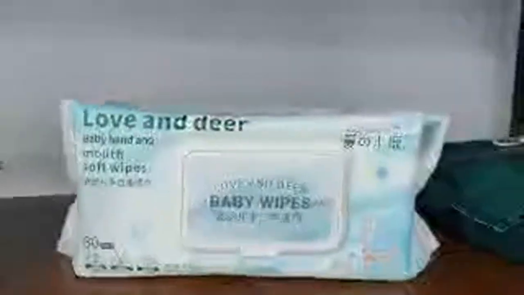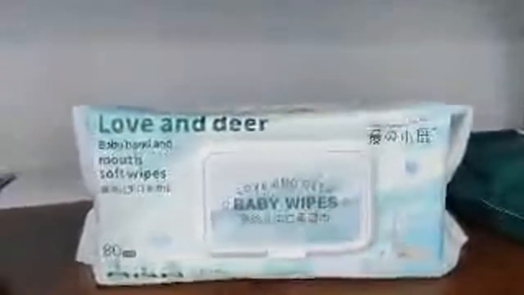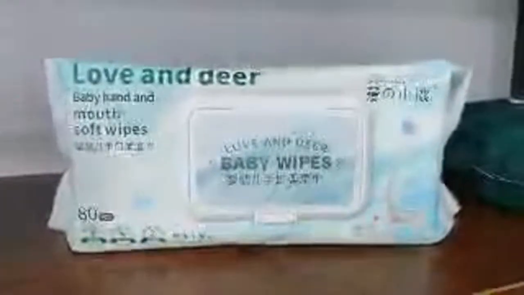And this is the pre-made bag of the baby wipes. And also we can see for the products of cotton towel, we have two kinds of the packages. One is the bottom extraction, and the next one is the top extraction.